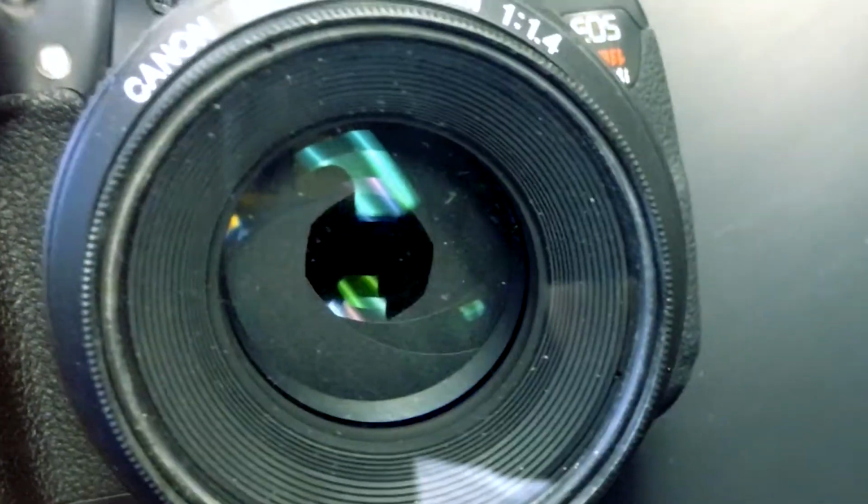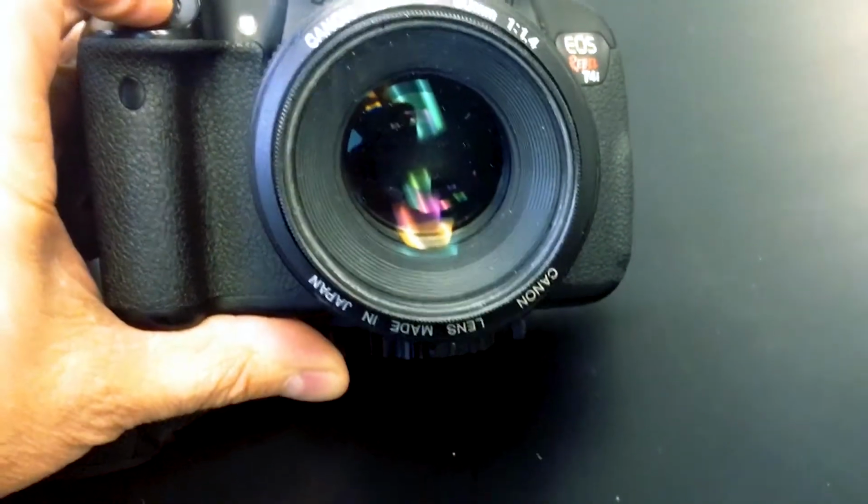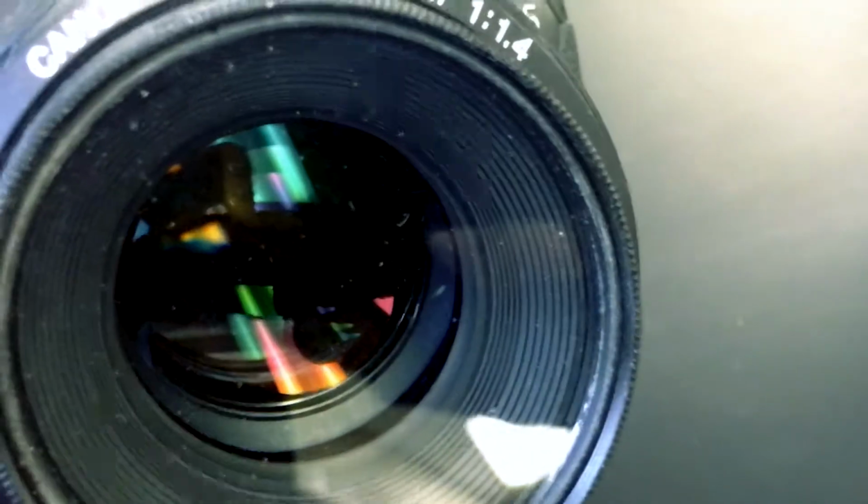So here you can see one setting, and I changed the setting. The second setting is 7.1, whatever, if that means anything. So in the second setting, it closes a whole lot more than the first setting. You can see the difference in the size of the aperture, the size of the opening. So this was the two different f-stops.